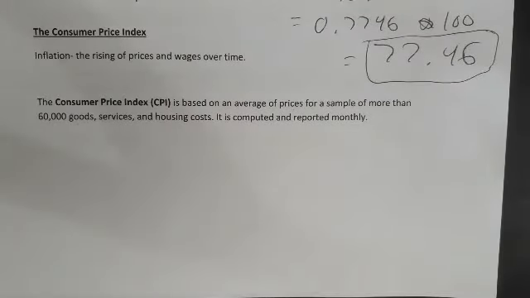Okay, consumer price index. So far we have been basing the whole inflation thing off the single price of a gallon of gas. You might realize that basing inflation, the way goods inflate around us, off the price of a gallon of gas may not be the best metric. So there's this thing called the consumer price index. And look, now they're finally defining inflation: inflation is the rising of prices and wages over time.